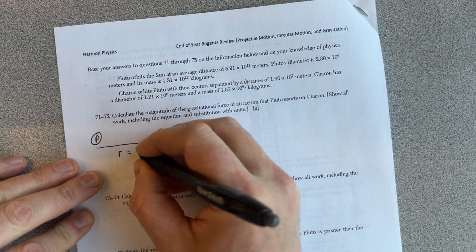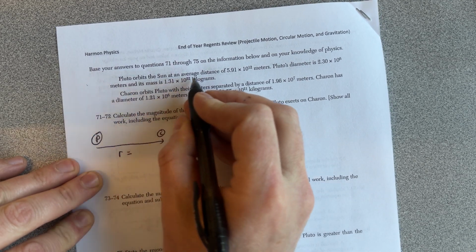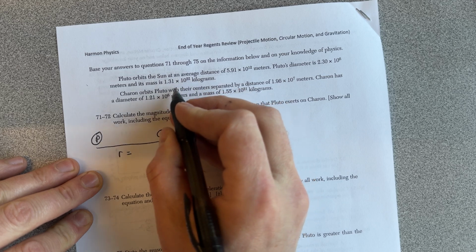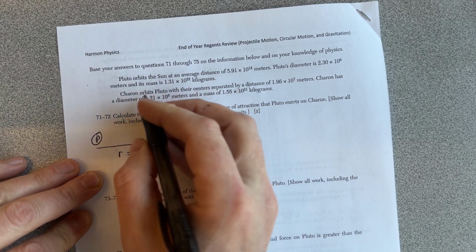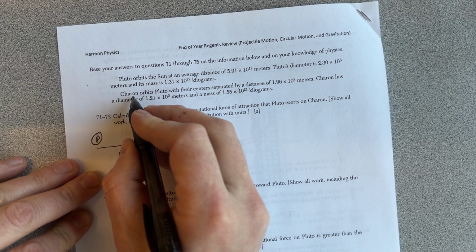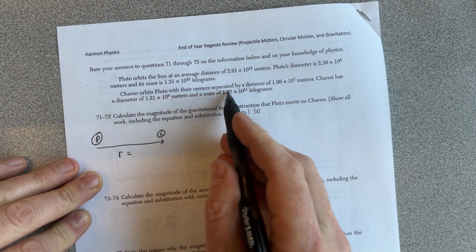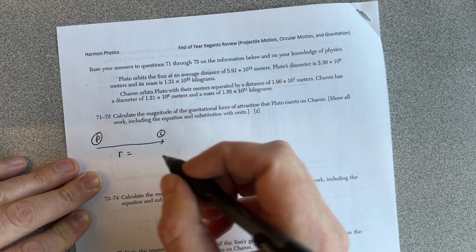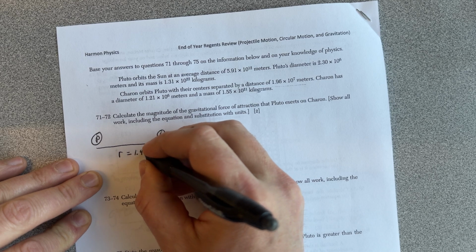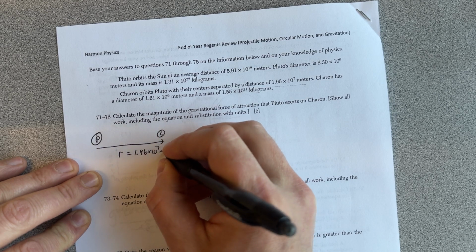The radius between them is not between that, it's between this and this. So the reading is hard in this one. You've got to use the second sentence here. That's your radius for this first part, 1.96 times 10 to the 7th meters.